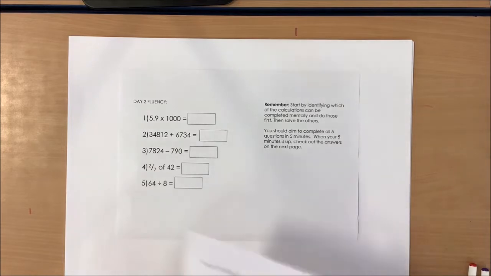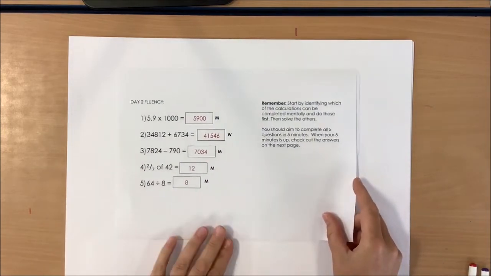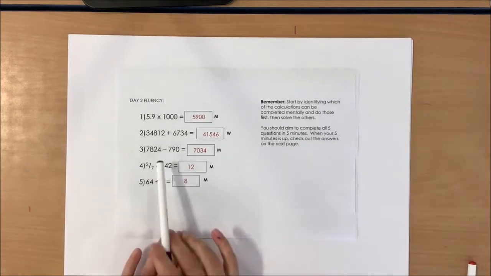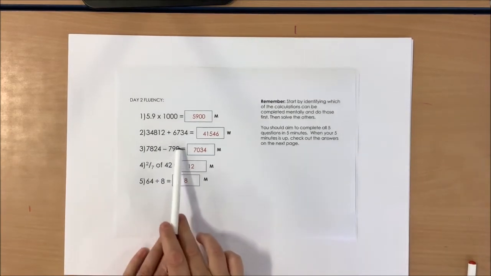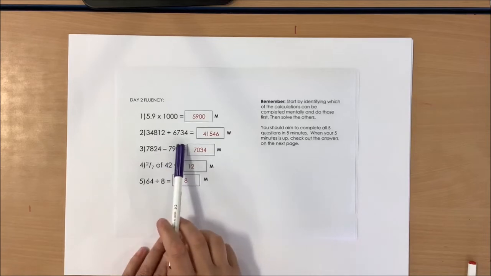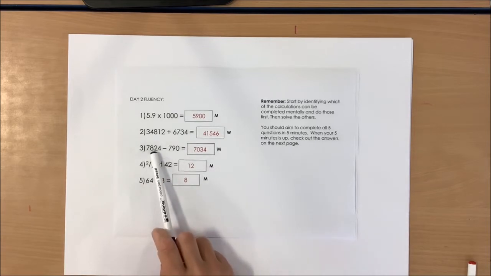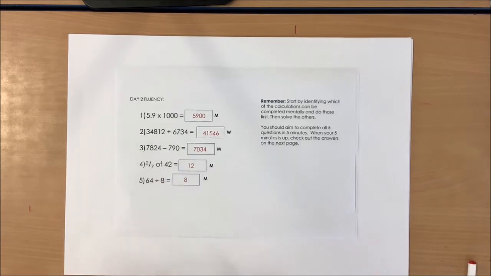The answers for today are here, along with a little reminder of whether you should have been able to do it mentally. This one, I think from first look, you might automatically think you can do that with a written method, but we're looking at 790 as a near multiple of 100. It's nearly 800, which we can take away easily and then add the 10 back on.